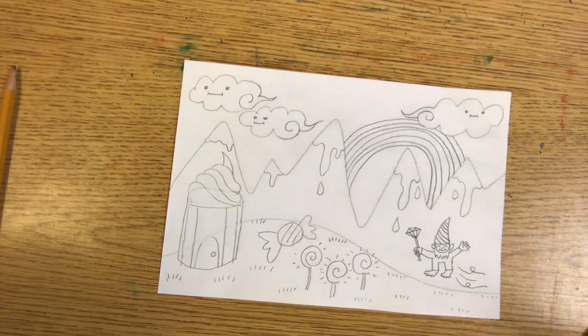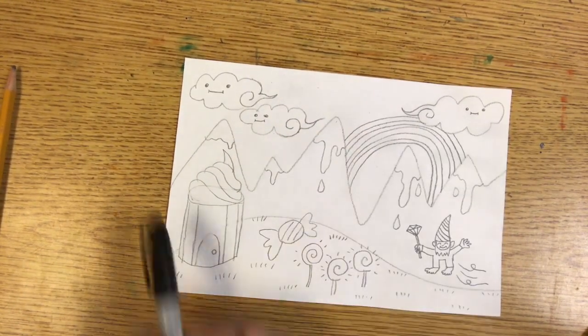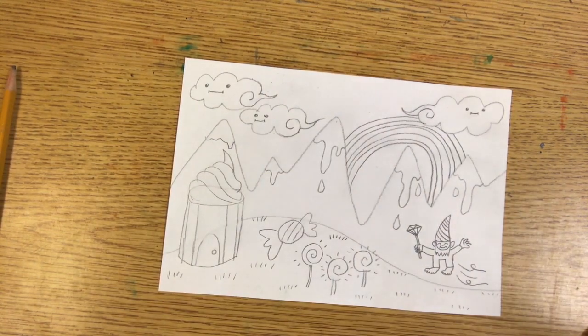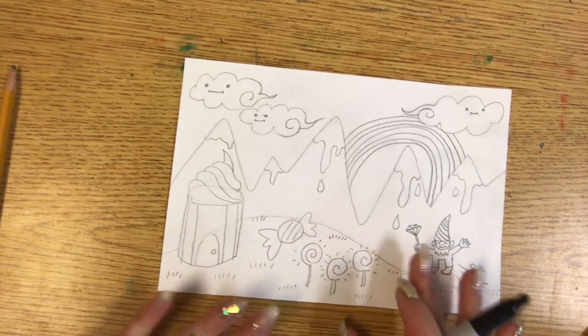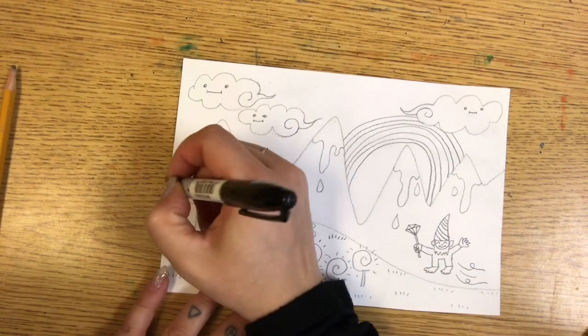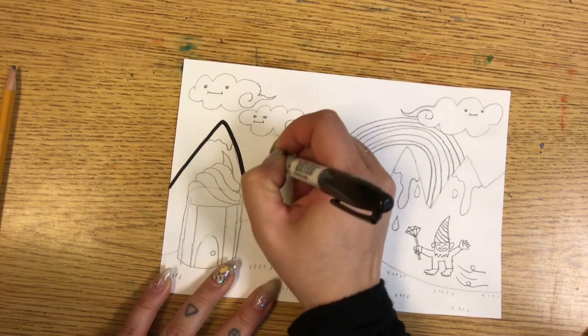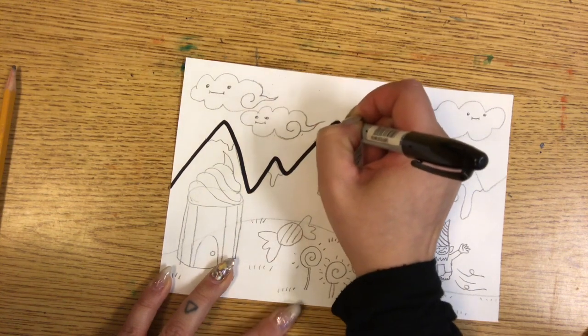Here's my finished drawing of my magical landscape with a foreground, middle ground, and the background with all of these magical details. When you're finished, then let's trace our pencil line so that we can see it a little bit better. This is called tracing, and you just draw exactly the same right over the pencil lines that you did in the beginning.